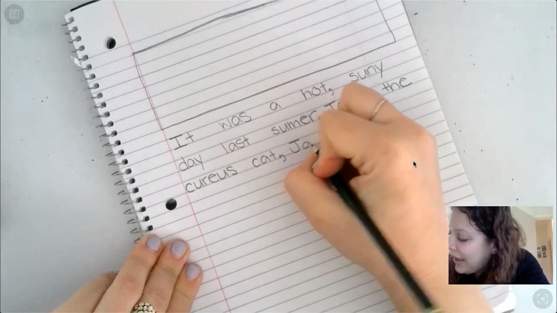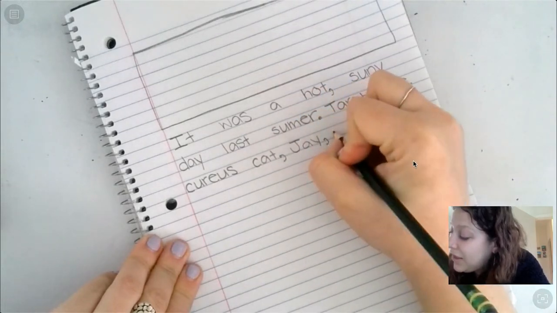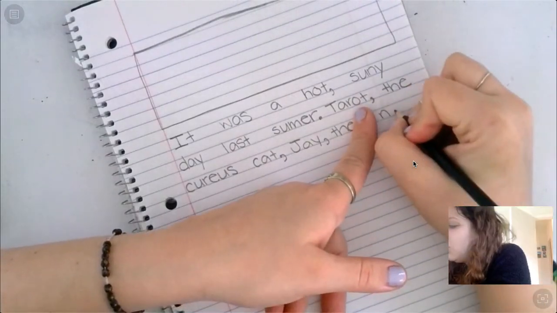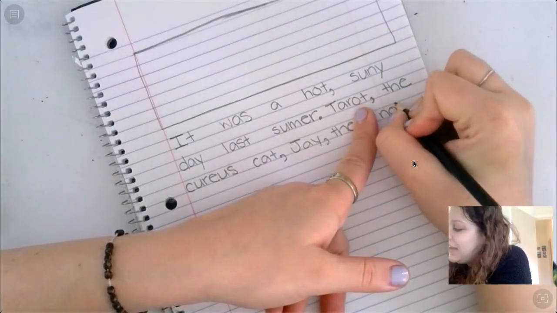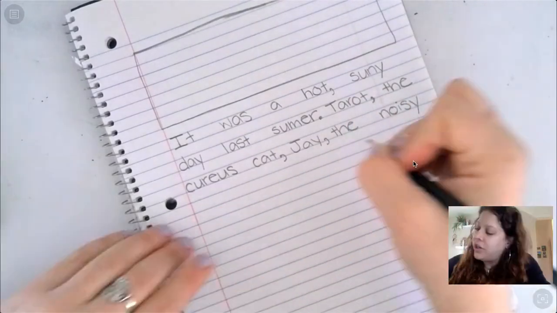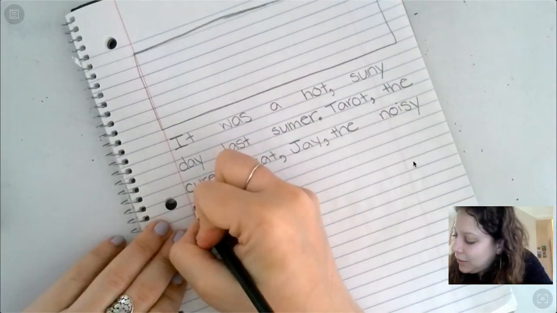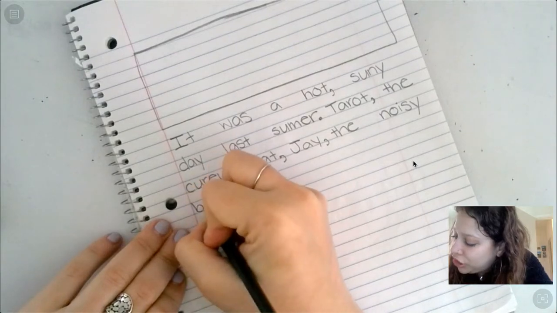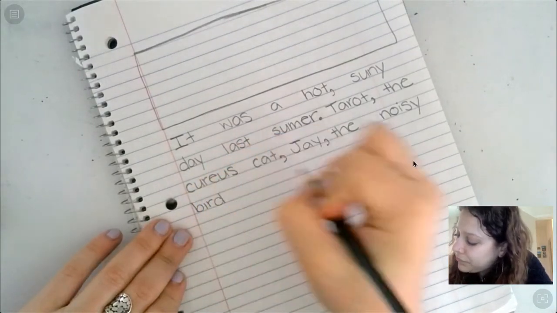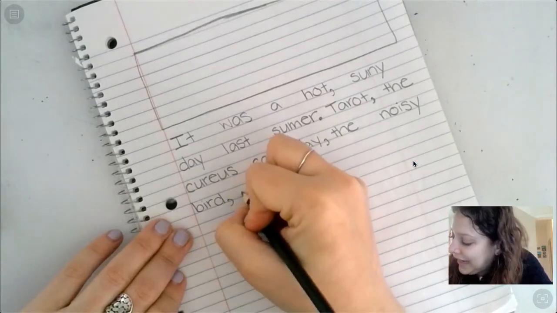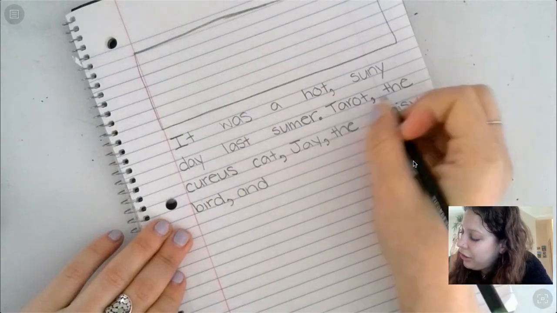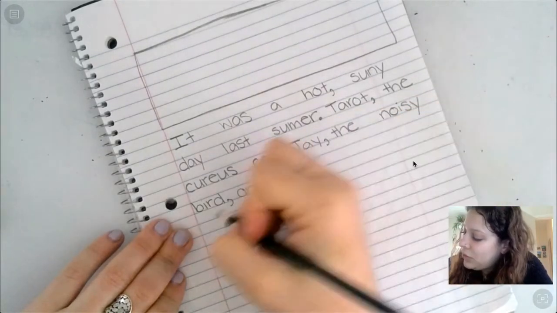J, J-A, the T-H-E, noisy, oi, oi, noisy is Y at the end of a word. The noisy bird, our controlled vowel, bird. And, A-N-D, Taro, the curious cat. Jay, the noisy bird.